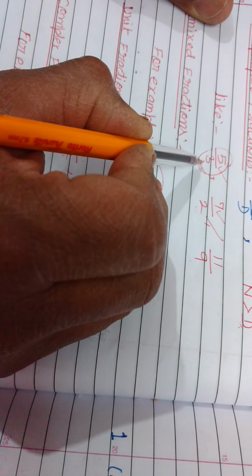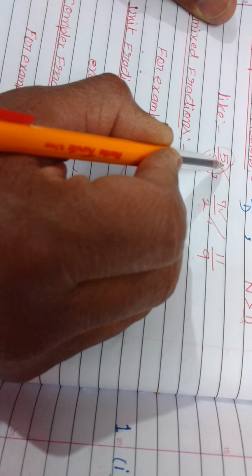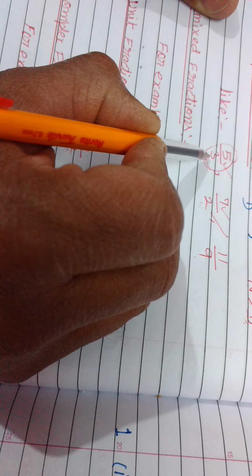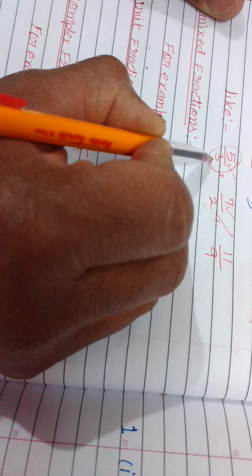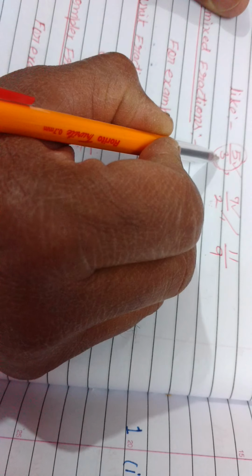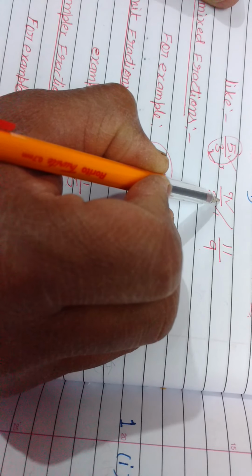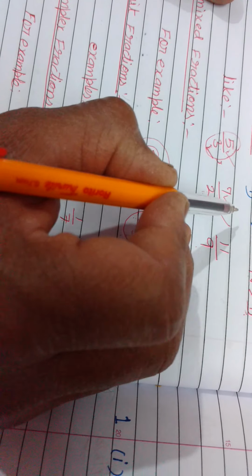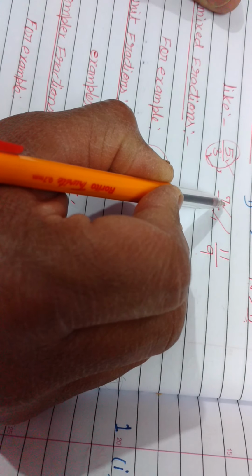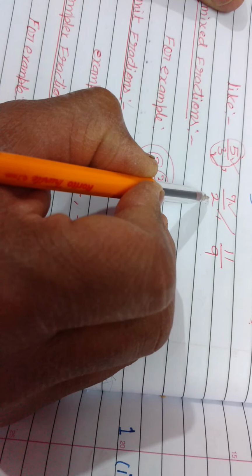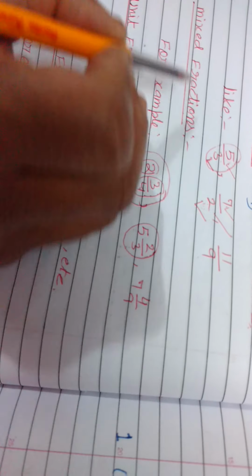In 5 upon 3, the numerator 5 is bigger than the denominator 3, so 5 upon 3 is an improper fraction. Same way, in 7 upon 2, 7 is bigger than the denominator 2, so 7 upon 2 is an improper fraction.